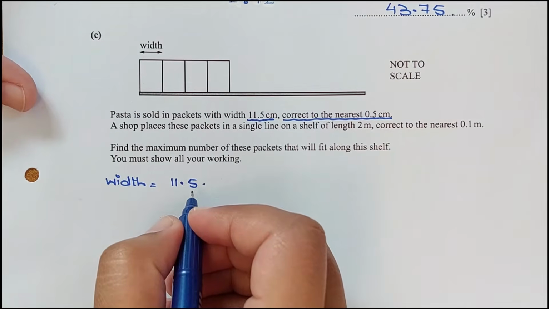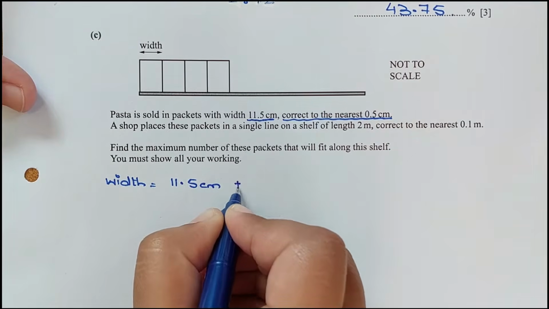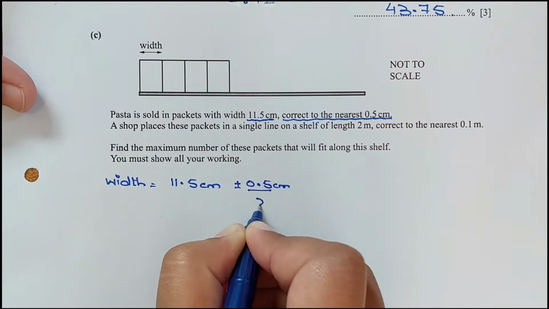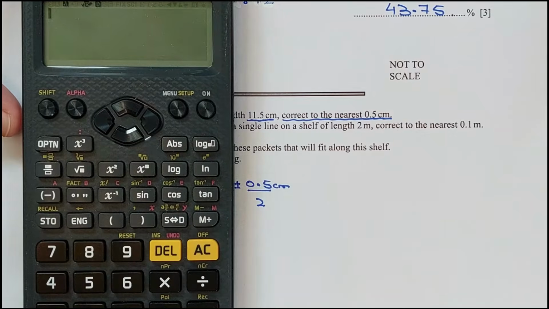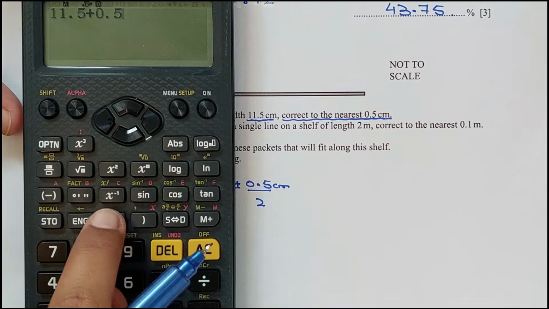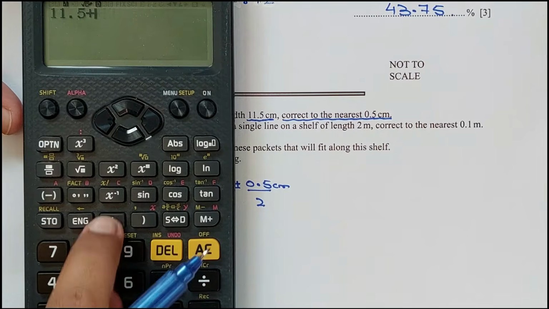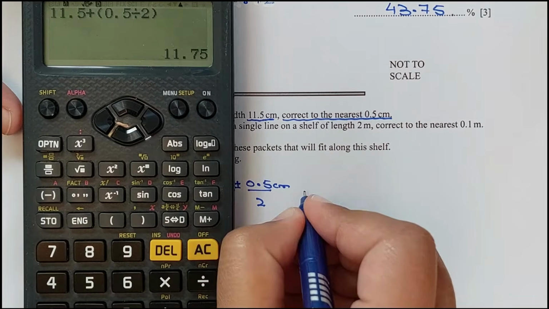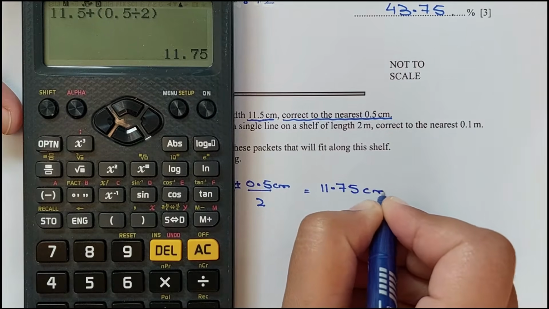We can do plus minus 0.5 centimeter divided by 2, finding the upper and the lower bounds for this, right? Okay, 11.5 plus 0.5 divided by 2, this is 11.75 is the upper bound, centimeters.